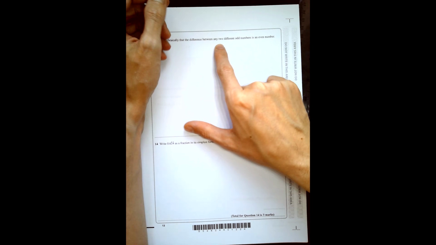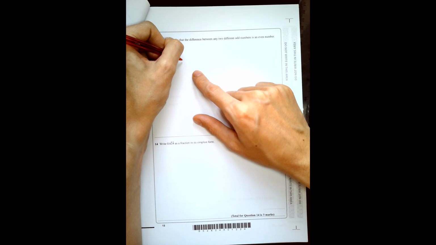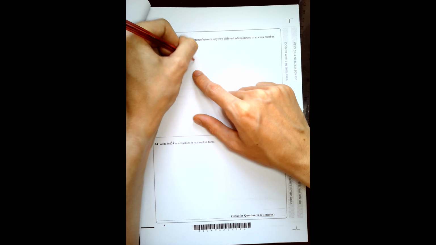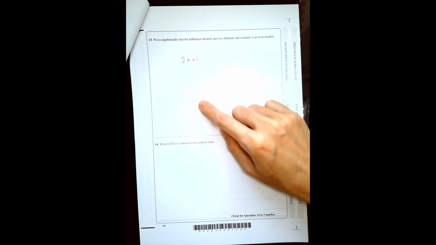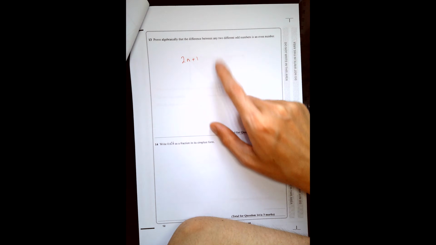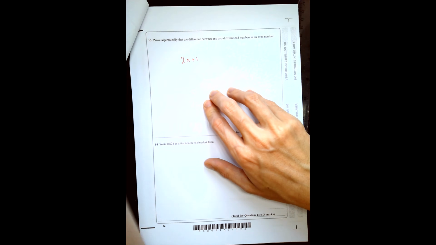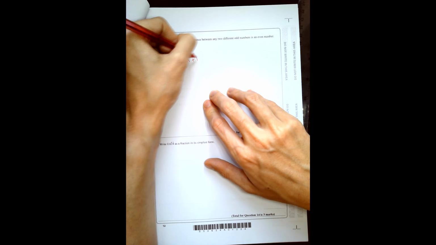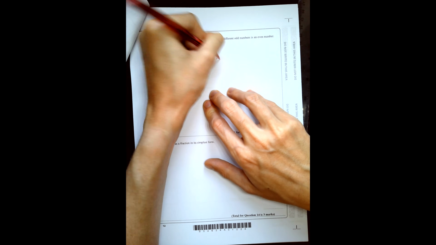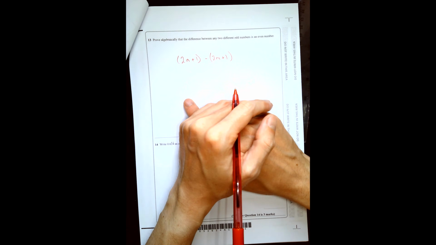To prove algebraically, the difference between any two different odd numbers is an even number. Difference between any two odd numbers. Okay, now an odd number can be defined as 2n plus 1. 2 times something makes it even, and then add 1 obviously makes it odd. The difference between any two different odd numbers. Now they're different. It doesn't say they're consecutive, it doesn't say they're any way related, it just says different. Now, if n is one integer, then m, we're going to say, is a different integer. So we've got 2m plus 1, subtract 2m plus 1. We'll define it in the same way, but just with m in there. I'm going to show that's always an even number.